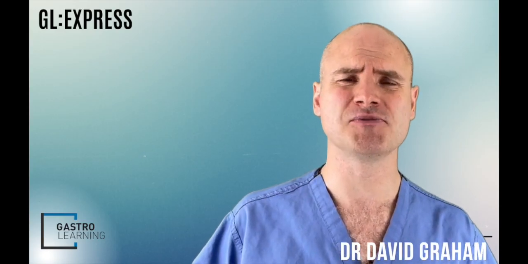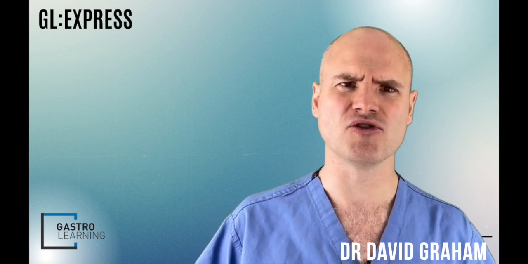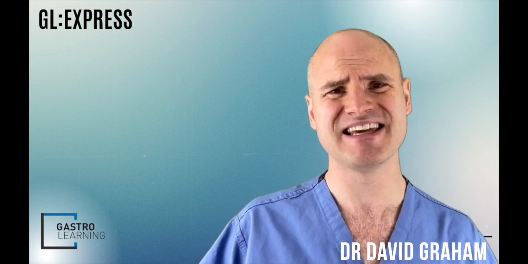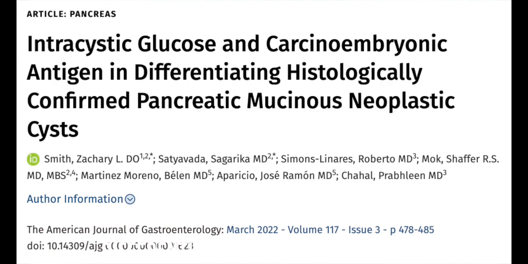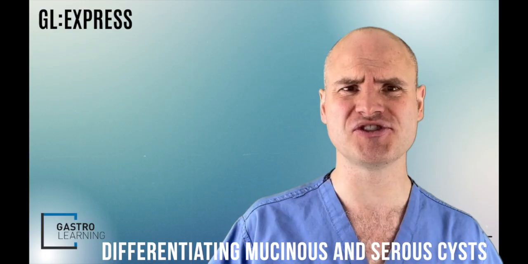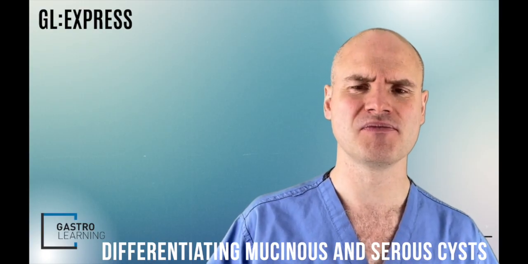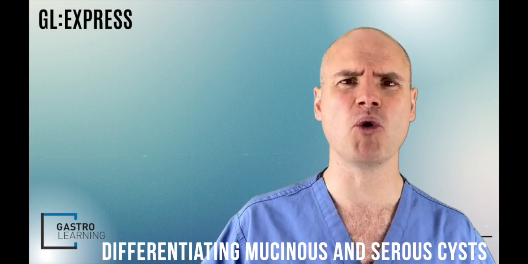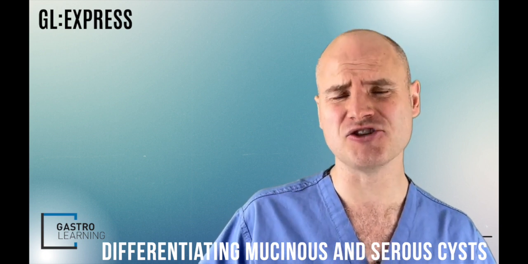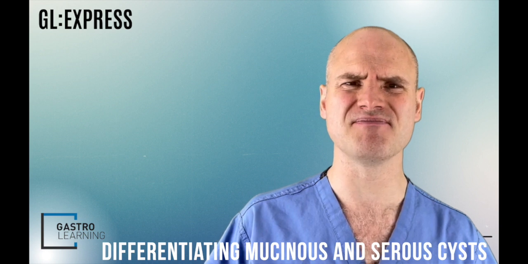This paper by Smith and colleagues looks at the use of intracystic glucose and CEA in differentiating potentially malignant pancreatic mucinous cysts from their benign counterparts. It is undoubtable we're finding more and more pancreatic cysts, largely due to the use of increased cross-sectional imaging.